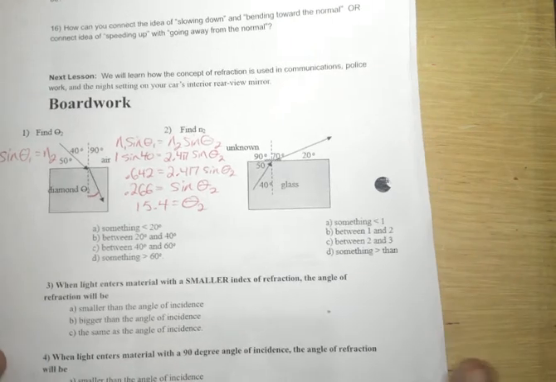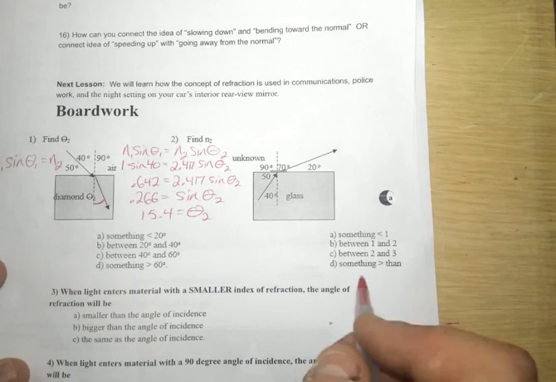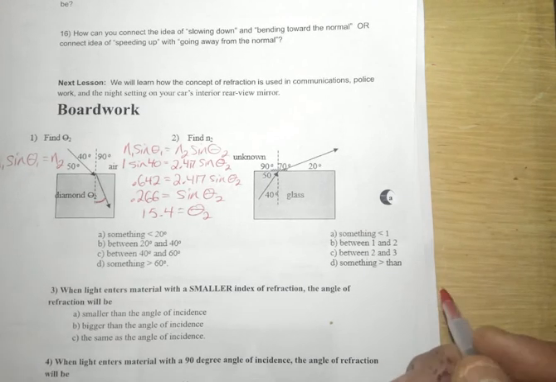Okay. Questions on the first one? Yep. Second one. We are looking for the unknown material's index of refraction.